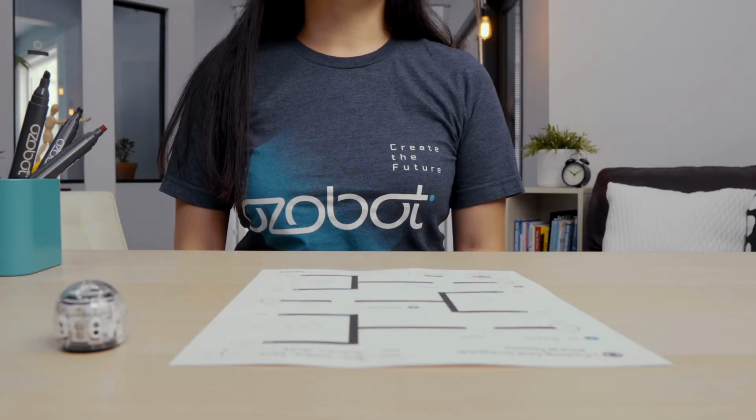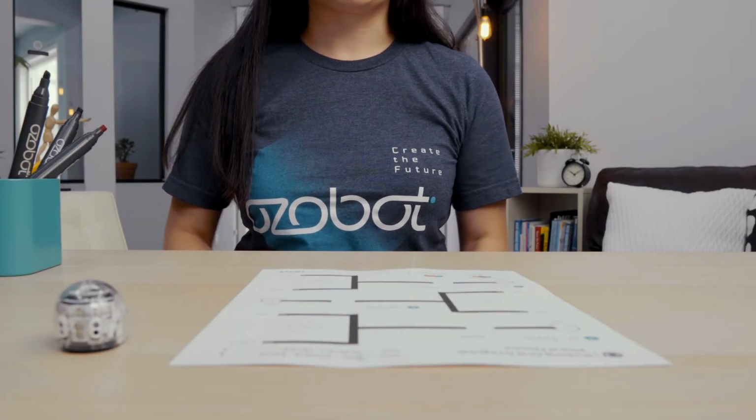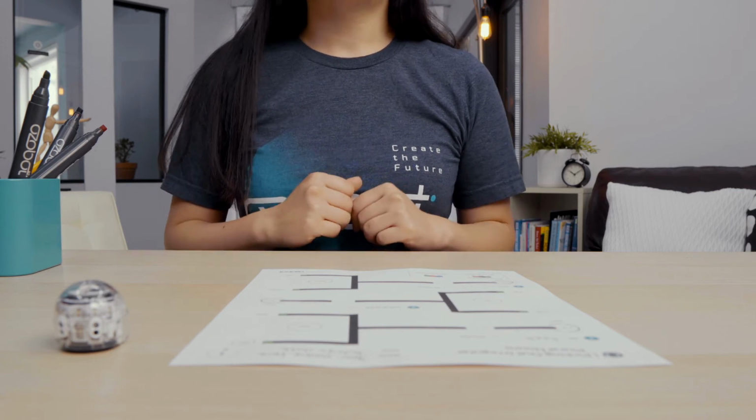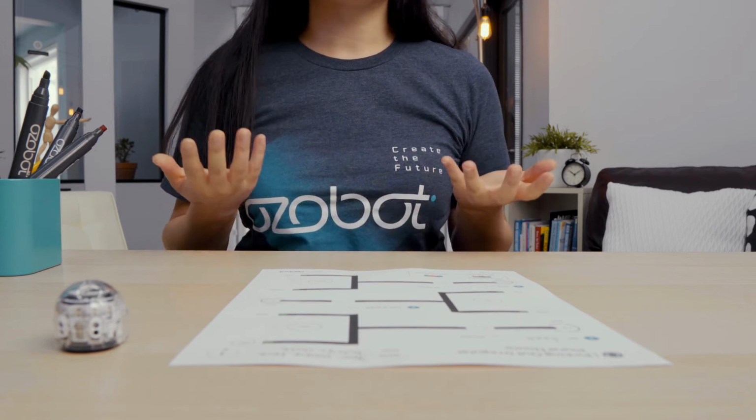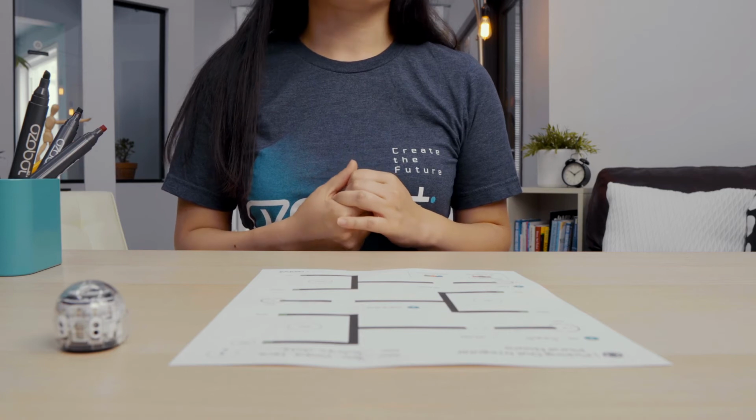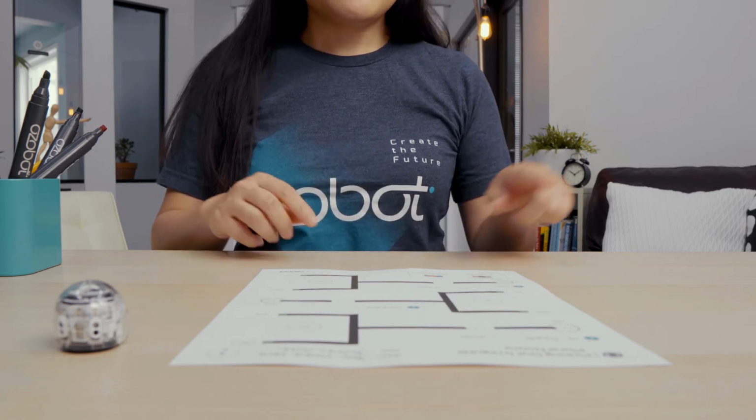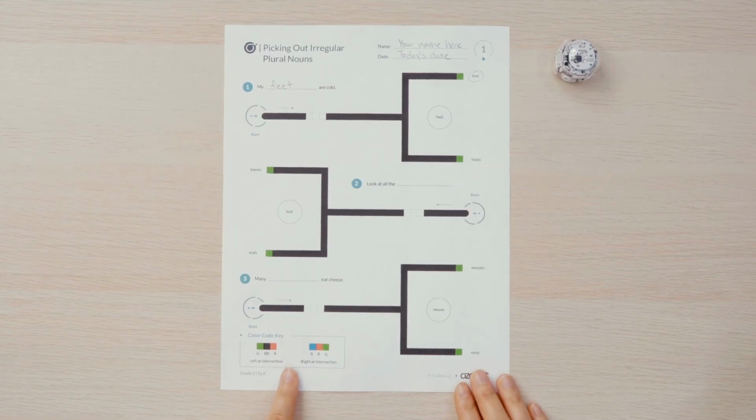Now that you have chosen and checked the irregular plural noun, it's time to code. You will use a color code to program your bot to move to the correct plural noun. You will see a color code key on your map with 2 different color codes. The sequence green, black, red will tell Ozobot to turn left when it gets to an intersection, and blue, red, green will tell your bot to turn right when it gets to an intersection.